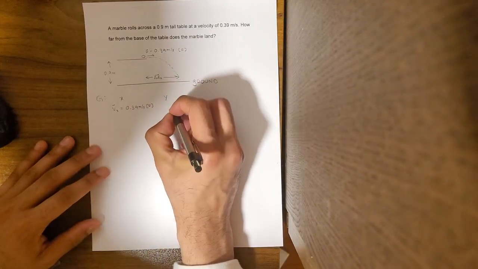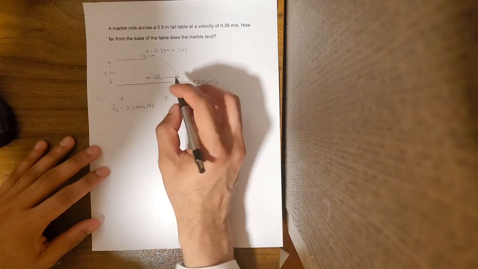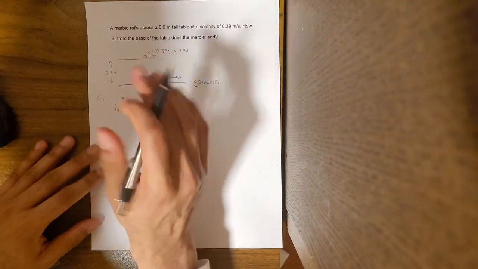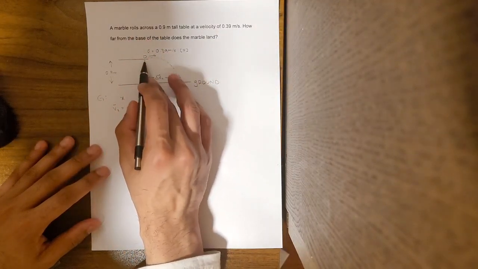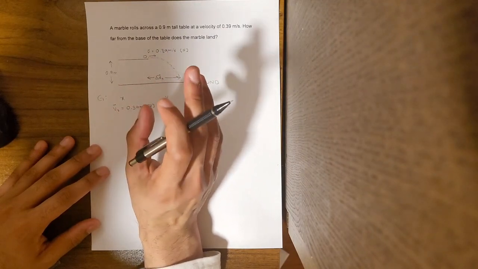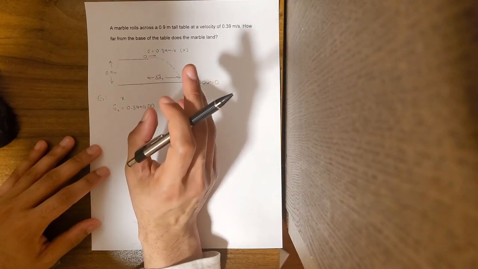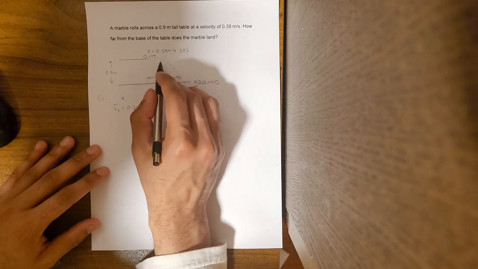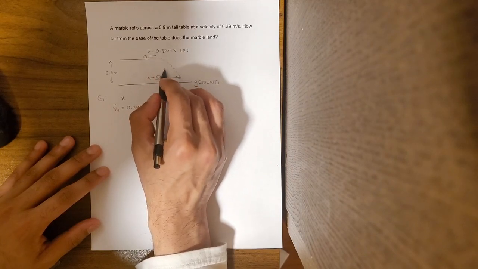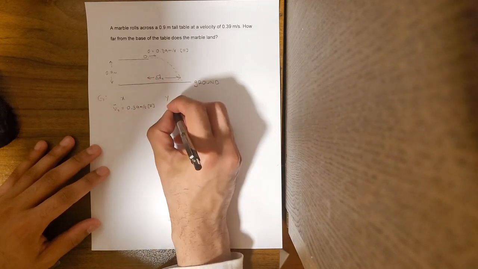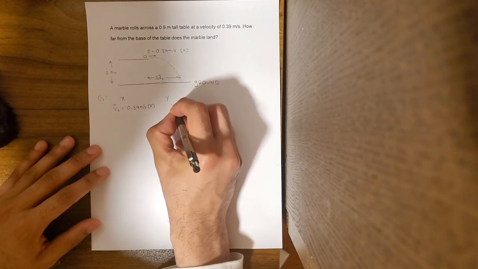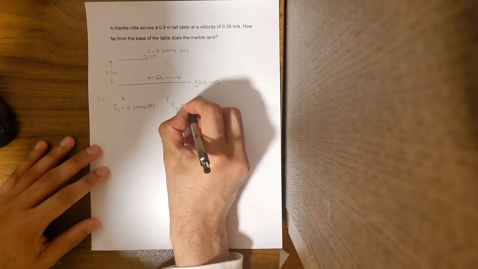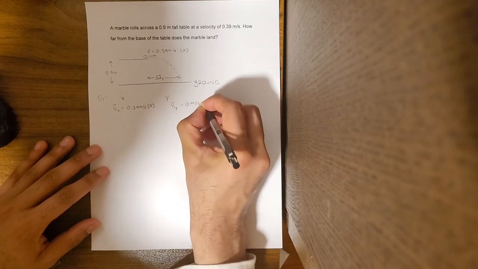What about y? Well, think about this. In the initial instant, the instant the marble leaves this table, there is no initial velocity, v1y. The reason for that is because it's the instant right after. It's only the time after that initial instant that the acceleration increases the velocity in the y direction. But the moment it leaves the table, there is no velocity in the y direction.